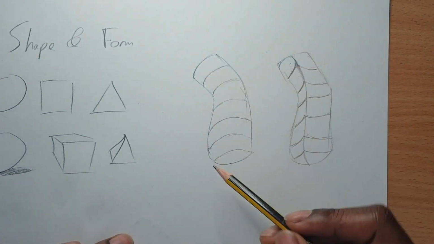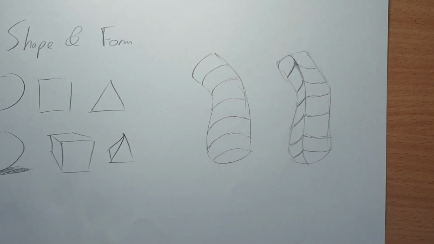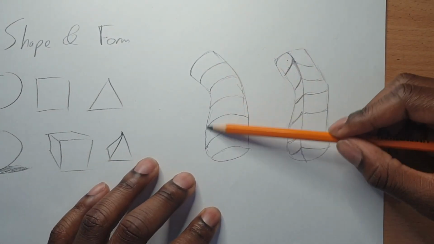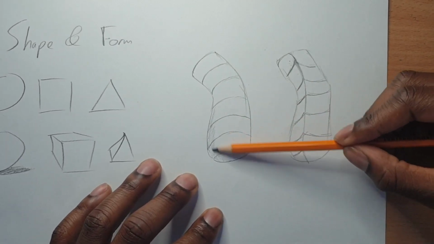We add some tone to that and look at the different effect this has. Let me just grab a 4B. We'll get some tone here.